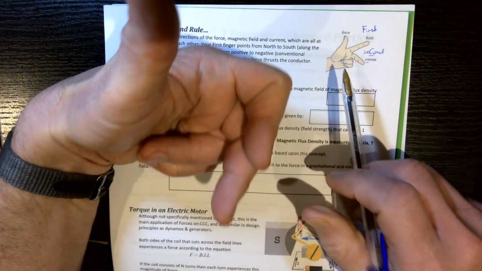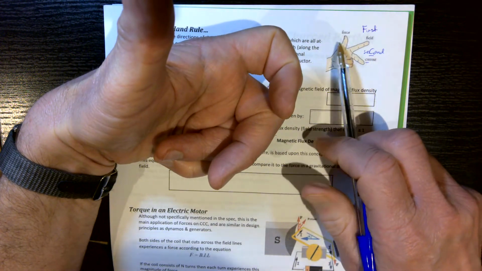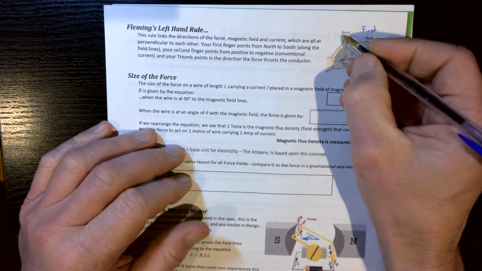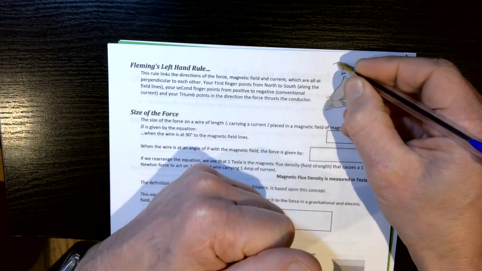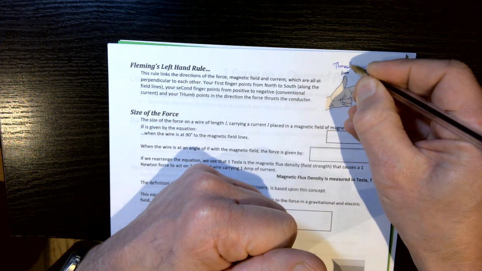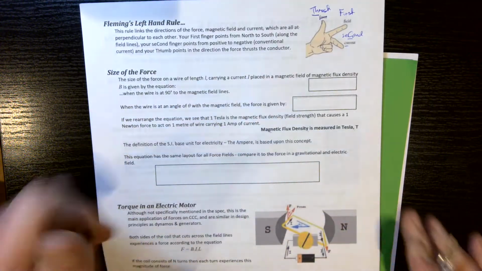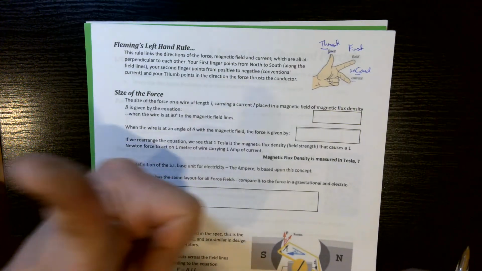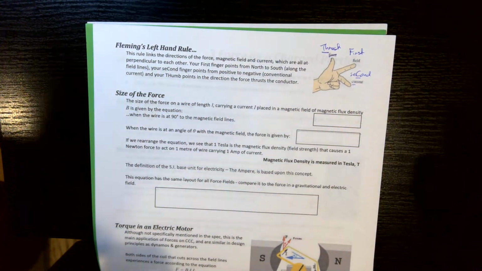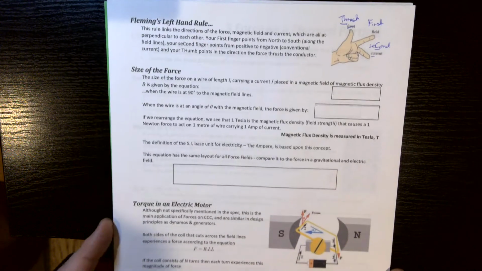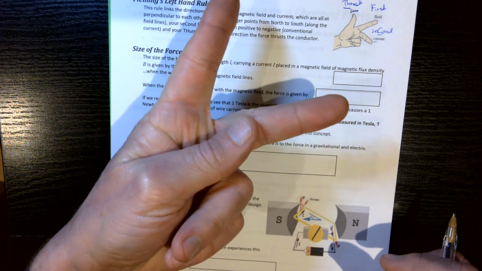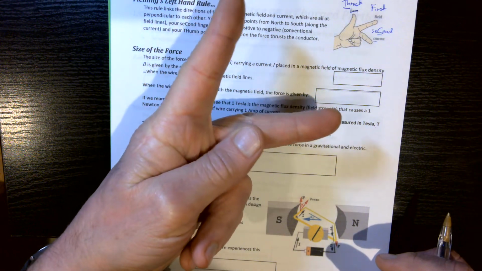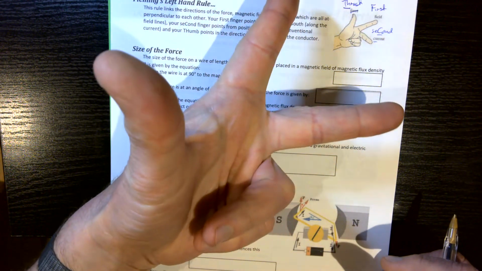And F, I don't really like the F. Let's cross that out. Let's say thumb for thrust, or some people prefer thumb for motion. Either or, it doesn't really matter. But this is what you start with: the first finger and second finger. What it produces is a force.